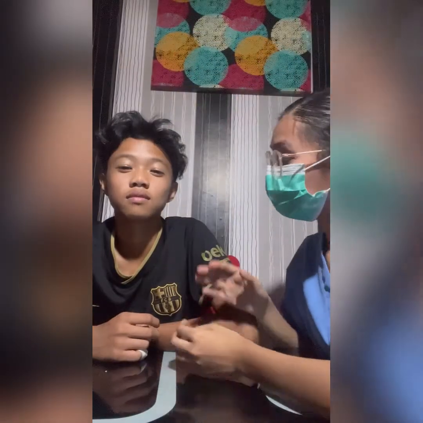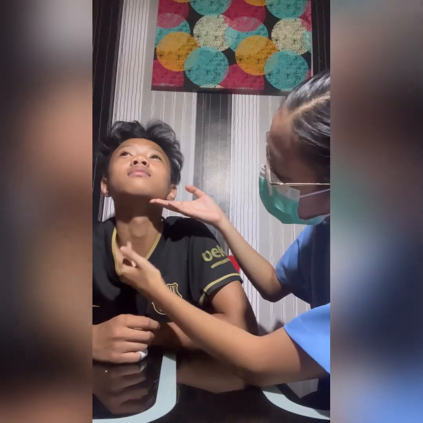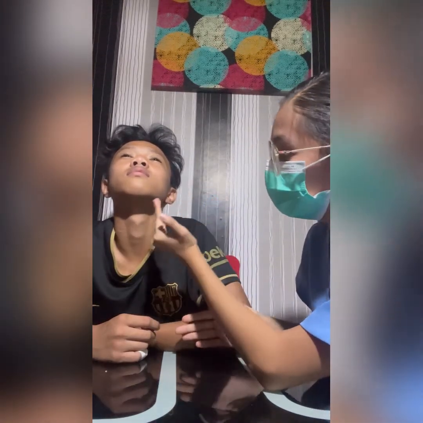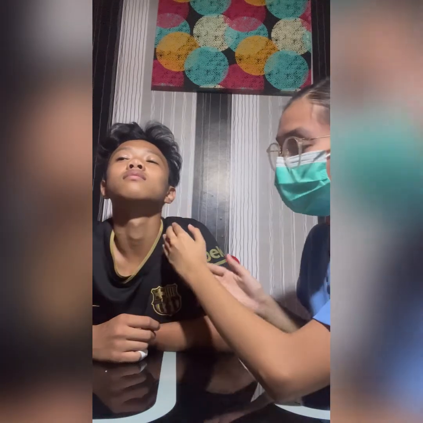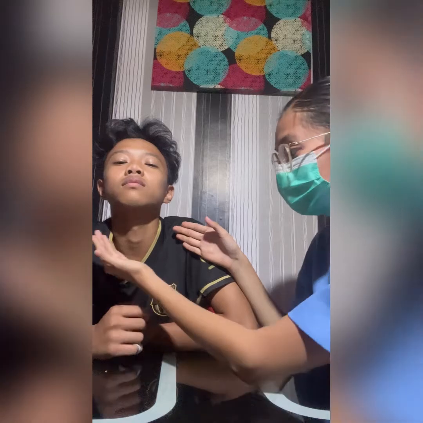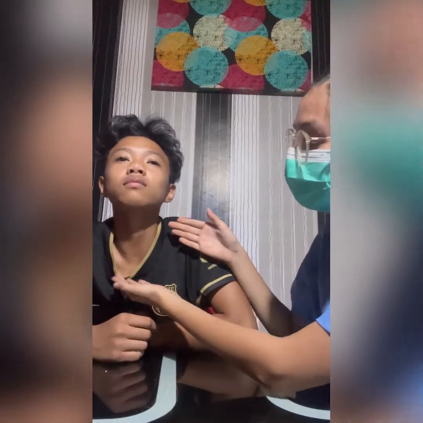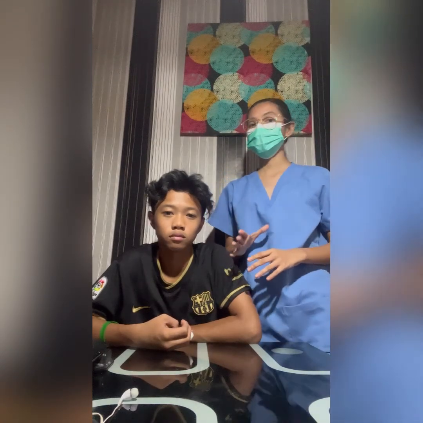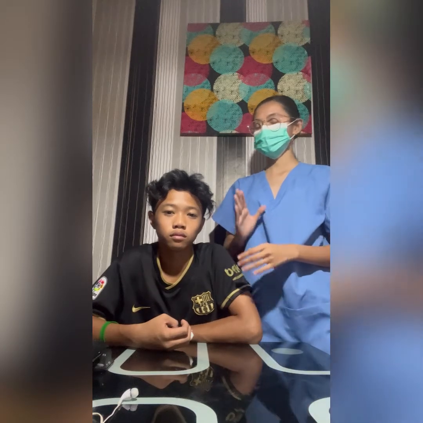Okay, so the patient's trachea is in the midline position, not deviating to the left side nor to the right side. There is no jugular vein distension and no presence of thyroid lumps. So the patient's neck is perfectly normal. Okay, so now I'm going to proceed to palpating the patient's thyroid and I'm gonna do the anterior approach.